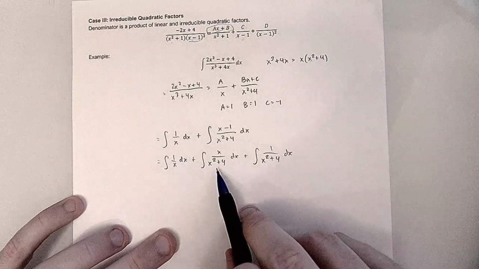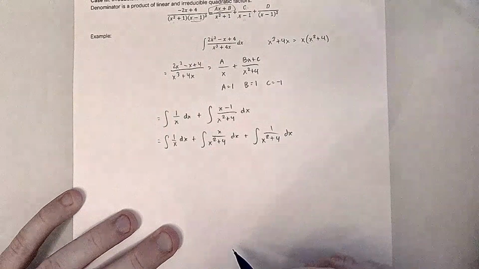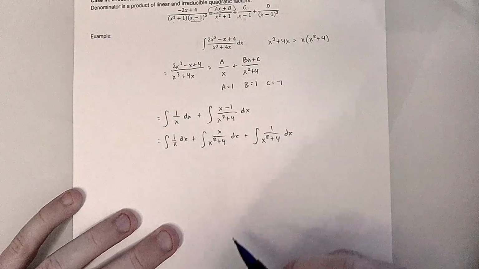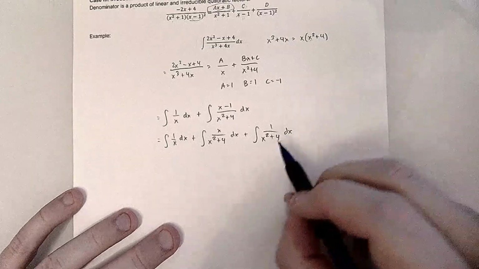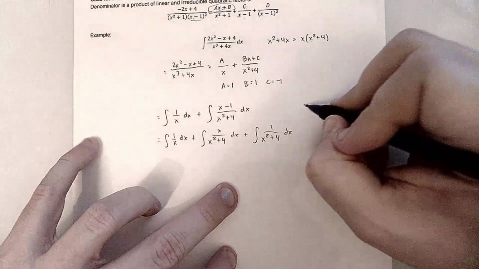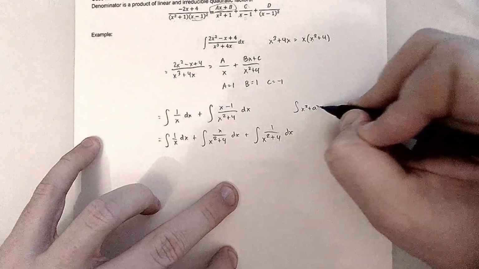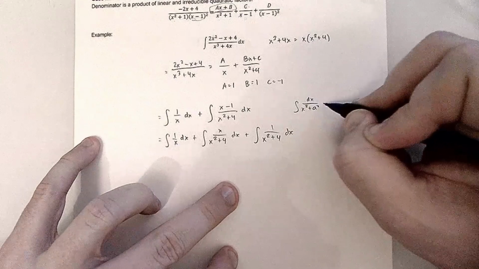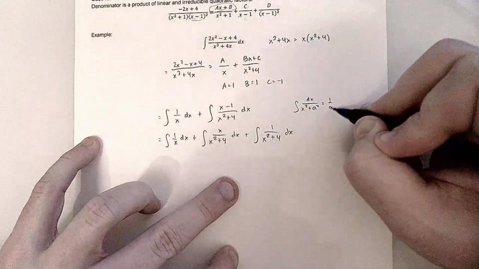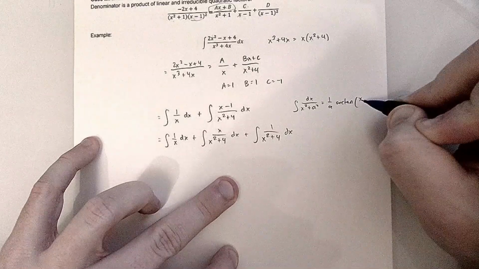This one we know, this one is integration by substitution. So that should be pretty simple there. But this last one is something special. So we're going to look at this formula real quick: the integral of 1 over x squared plus a squared is equal to 1 over a arctangent of x over a.